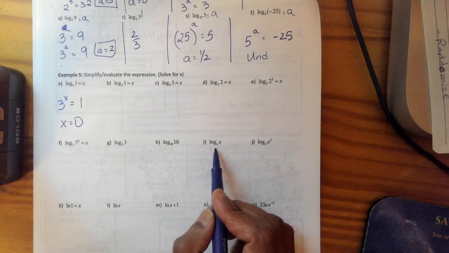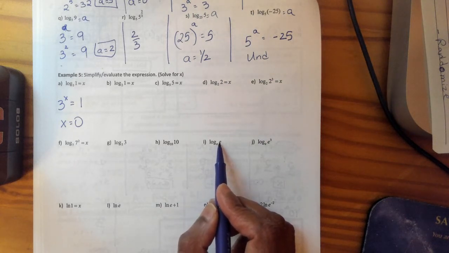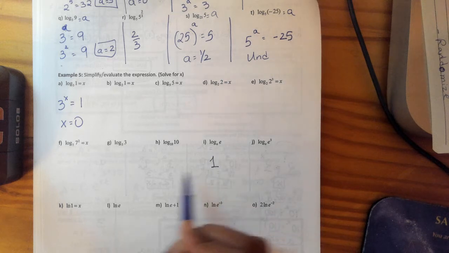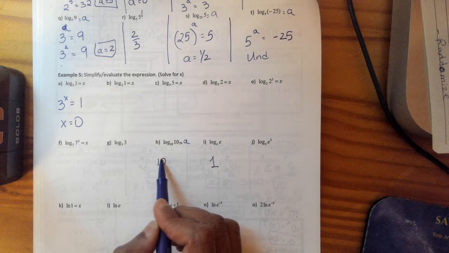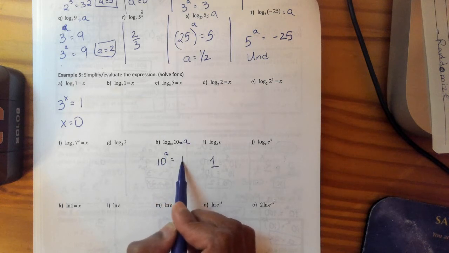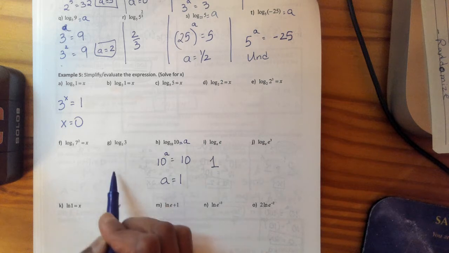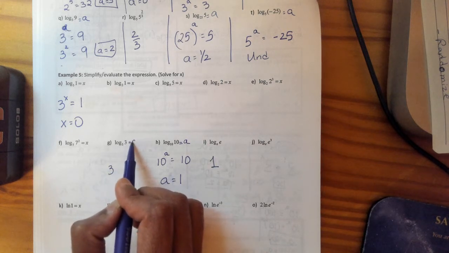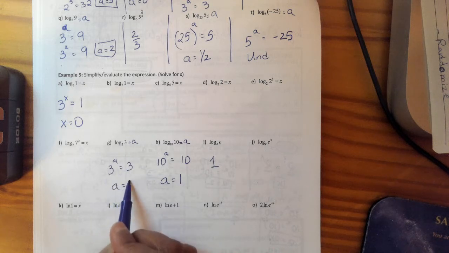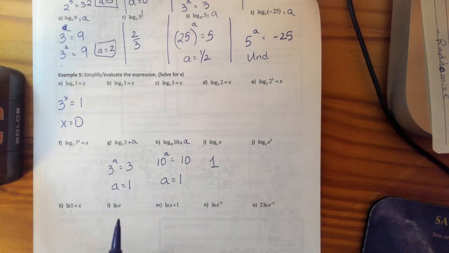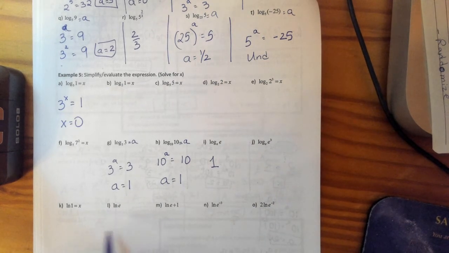So all of these, for example this one, log to the base e and e will get cancelled to be just left with 1. If you want to solve this, we can also look at it as 10 to the power A equals 10. So this will basically mean A equals 1. It's the same thing. 3 to the power of A equals 3. So this A here also has to be 1. Some of these are pretty obvious, so I'm going to let you guys finish these.